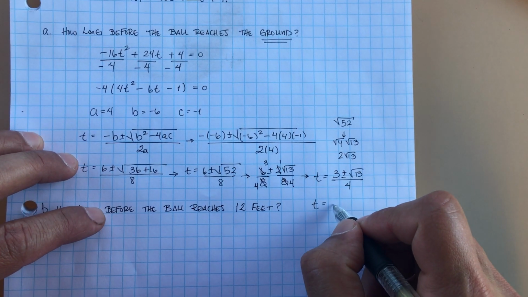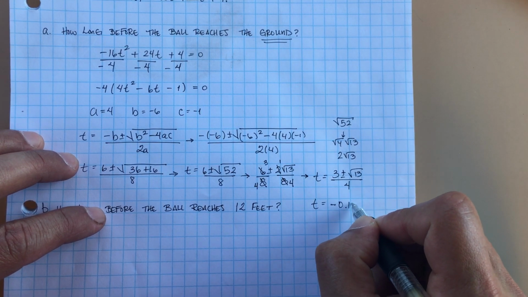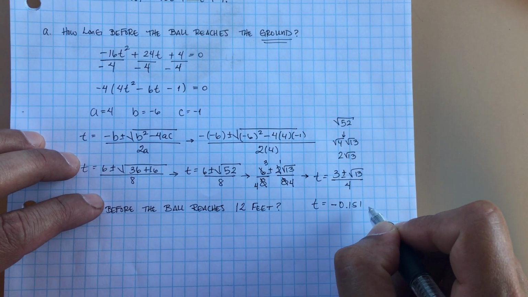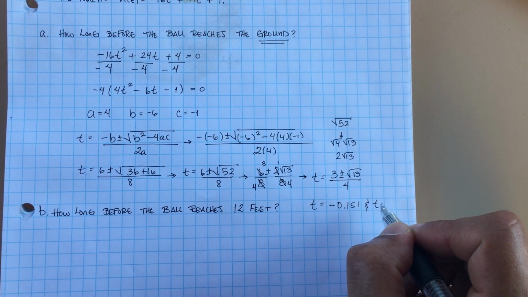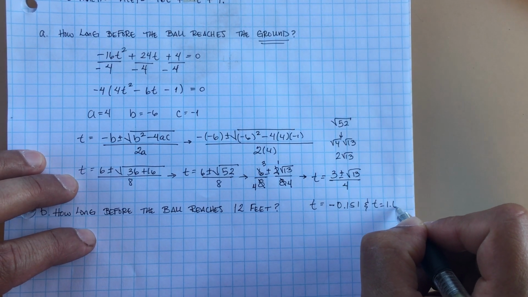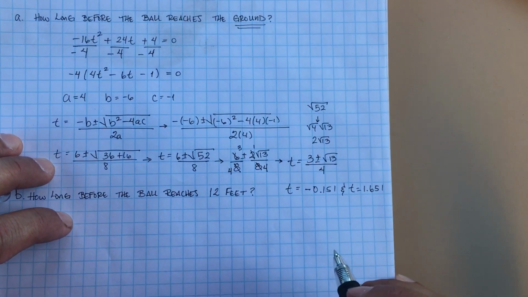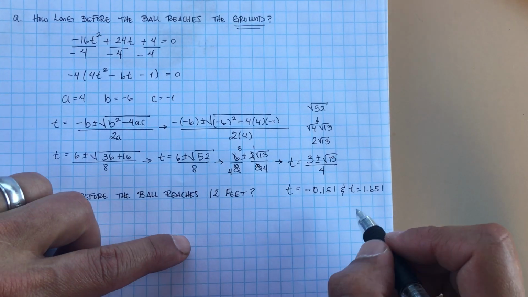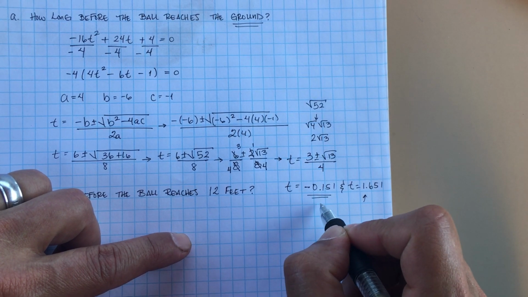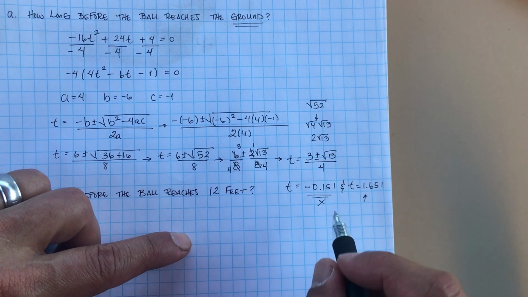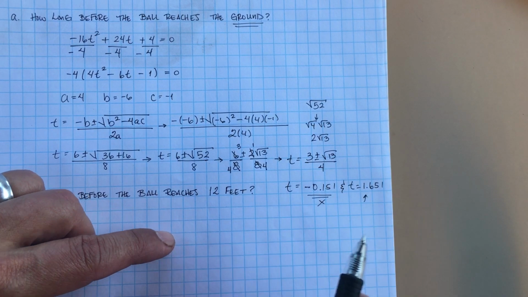You're going to get t is equal to negative 0.151. And the other one, you're going to get t is equal to 1.651. And you notice which is our correct answer. It is this one because it's positive. Remember, time is not negative. This is wrong. Esta no es la respuesta porque el tiempo tiene que ser positivo.